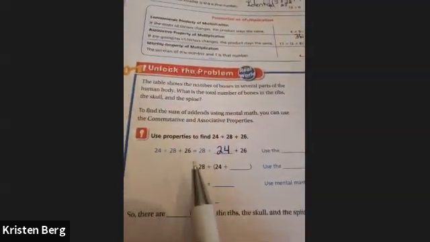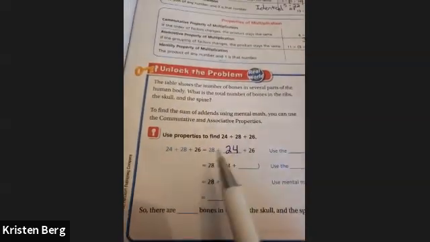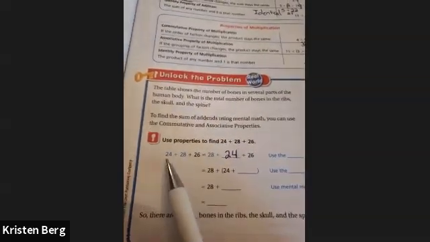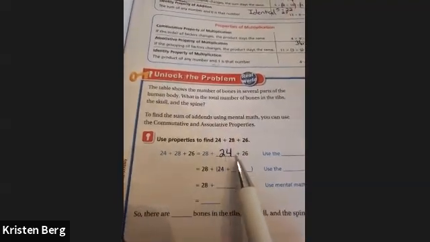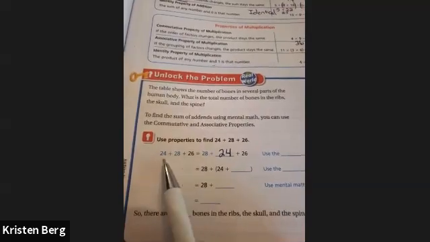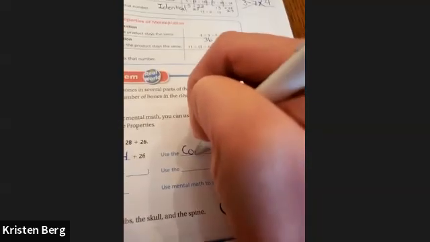Now, what property was just used to switch it around? Now remember, it did not group anything here. All it did was just move the numbers around, and we're talking about addition. So which one just changes the order? It is commutative. So we use the commutative property of addition. So we're just going to write commutative.